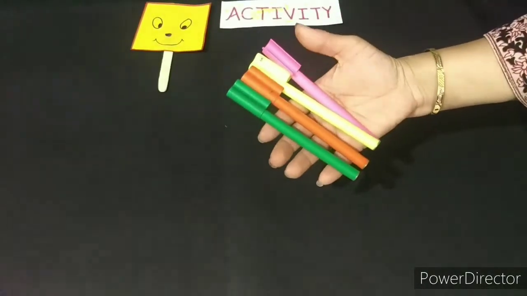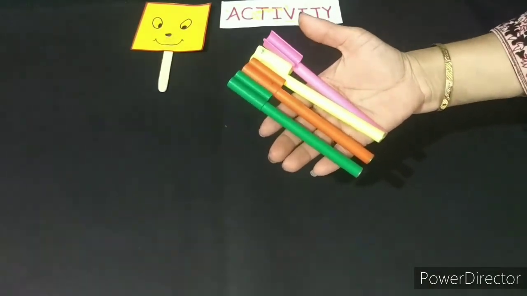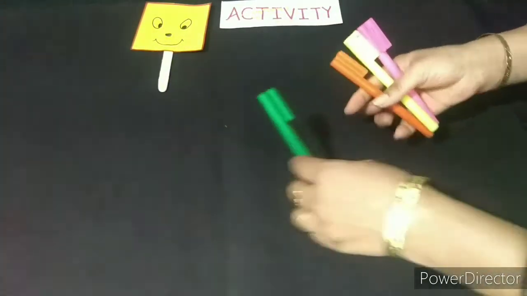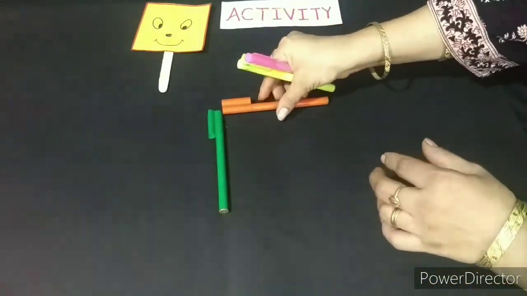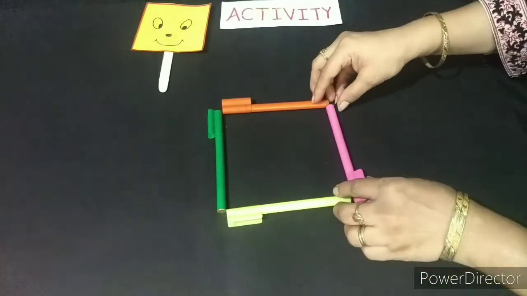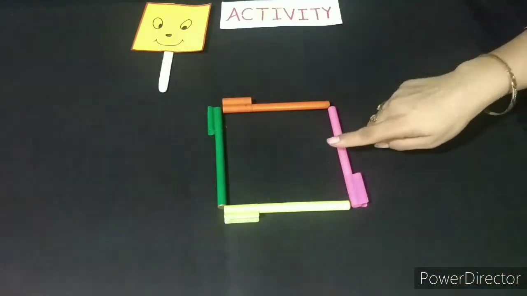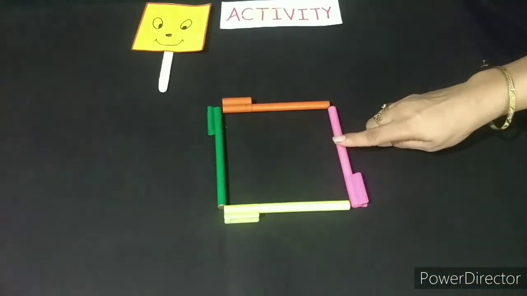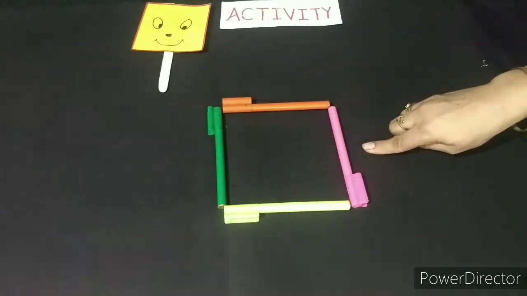Look children, what are these? These are sketch pens. And now we are going to make a square with this. See, ma'am is placing the sketch pens. See children, what did we make? We made a square. Which shape is this? Square.